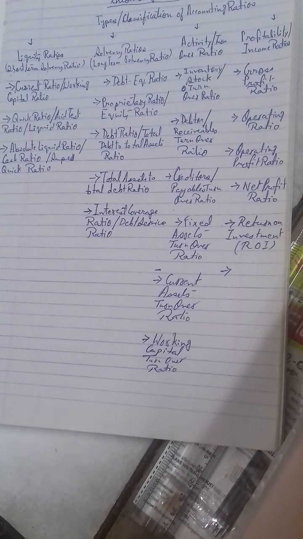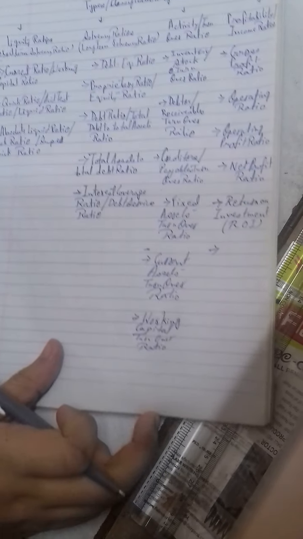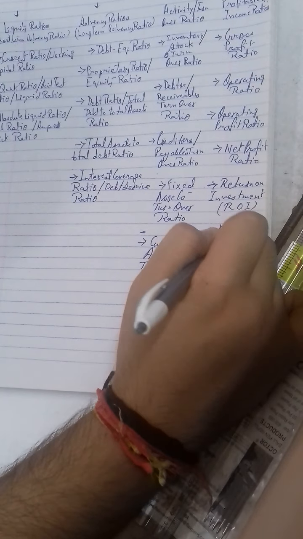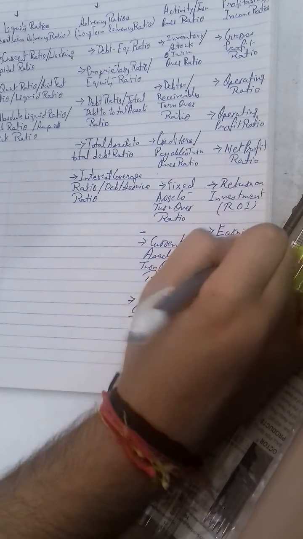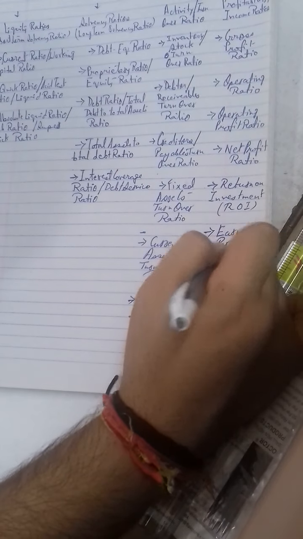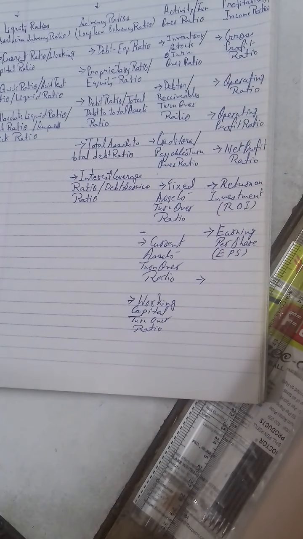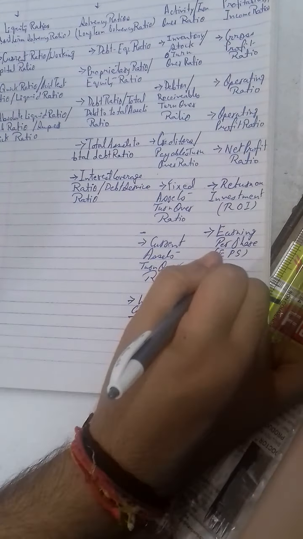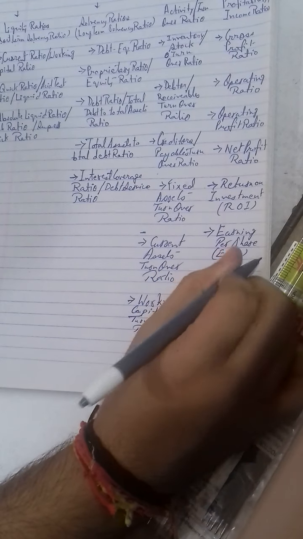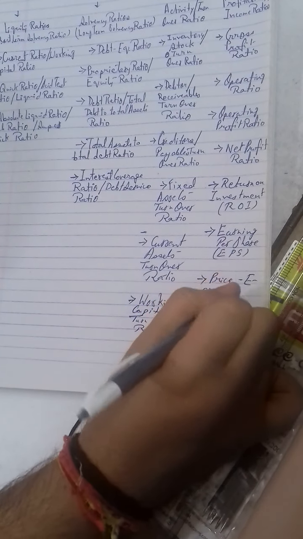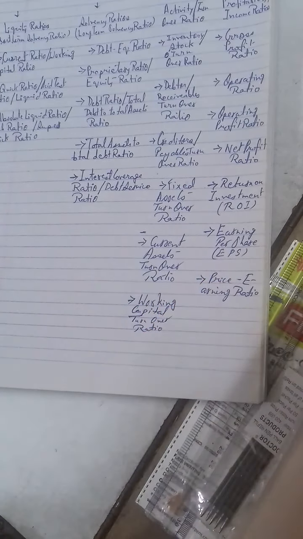Now remember another short form, EPS, earning per share. Finally, PE ratio, price earning ratio.